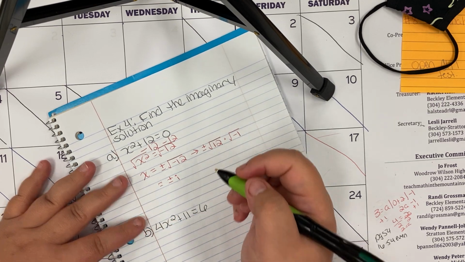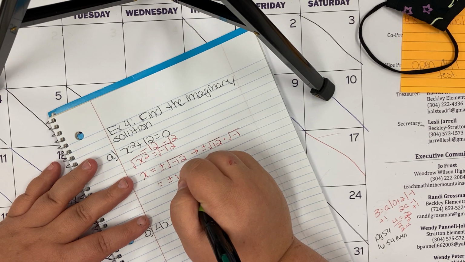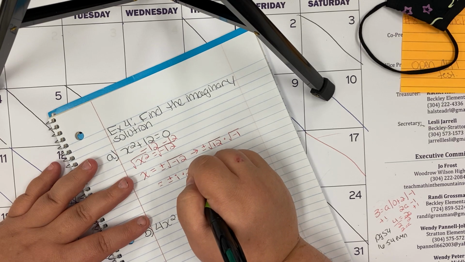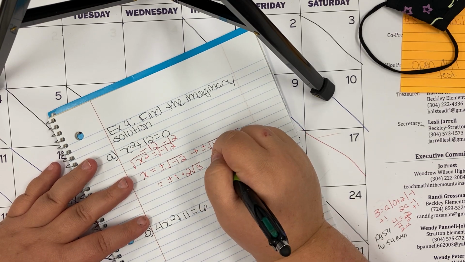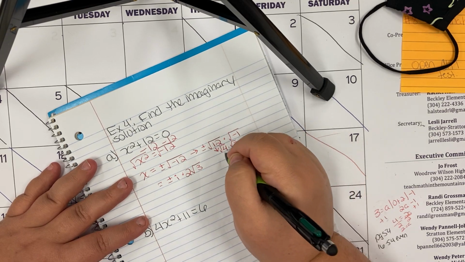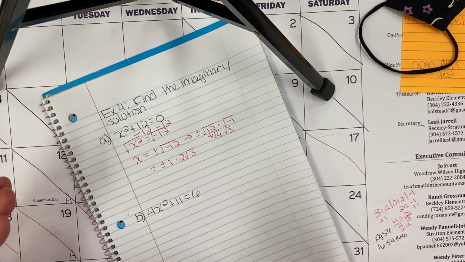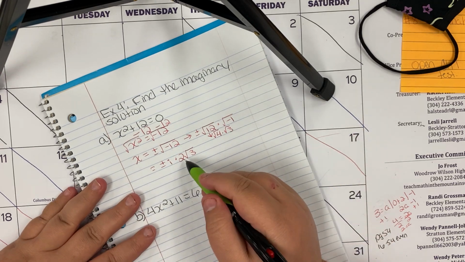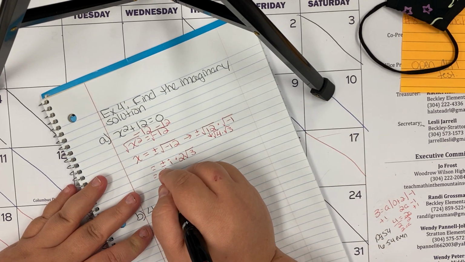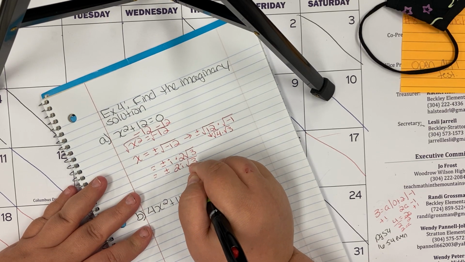And the square root of 12 we learned back at the beginning is technically 2 square roots of 3. So square root of 12 breaks down to the square root of 4 times the square root of 3. Square root of 4 is 2, 2 square roots of 3. So since imaginary numbers are written as b times i, this 2 has to come in front. So our answer is going to be plus or minus 2i square roots of 3.